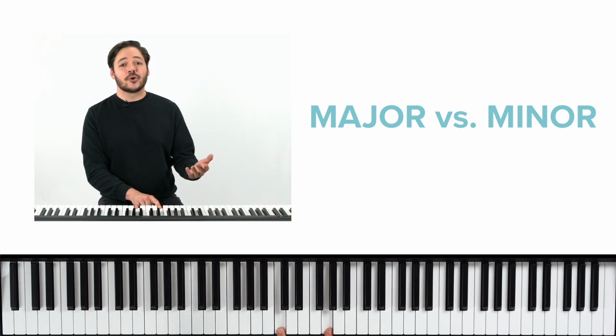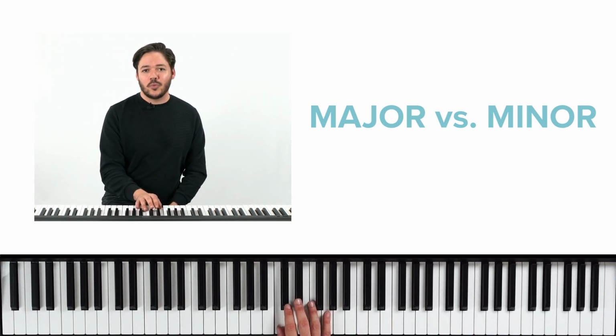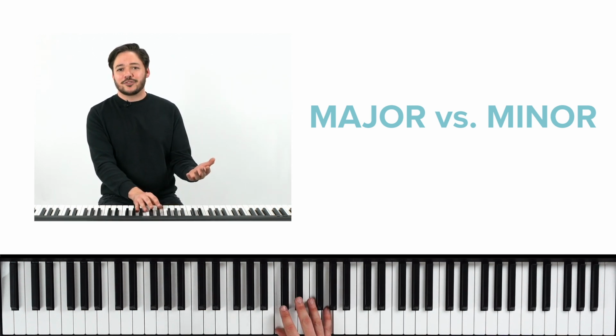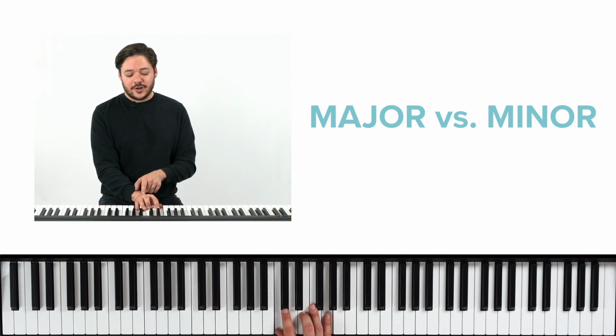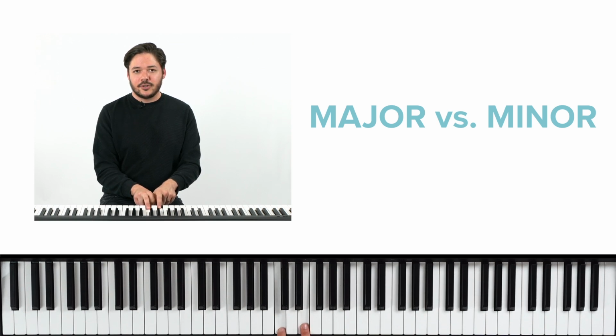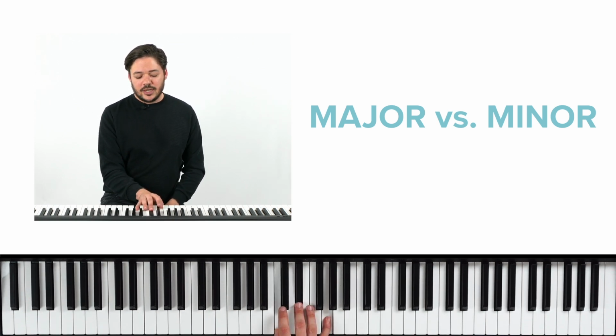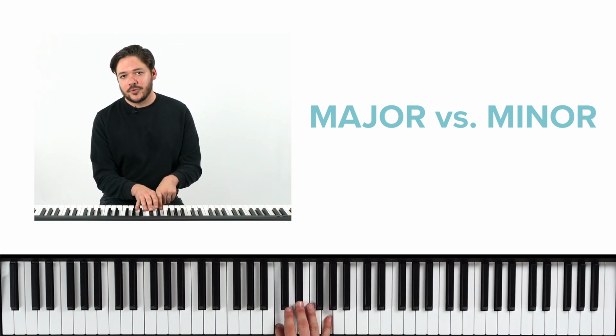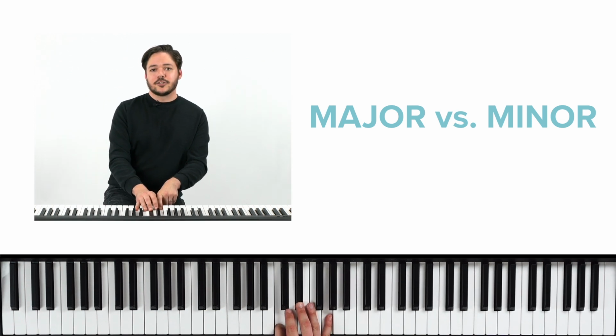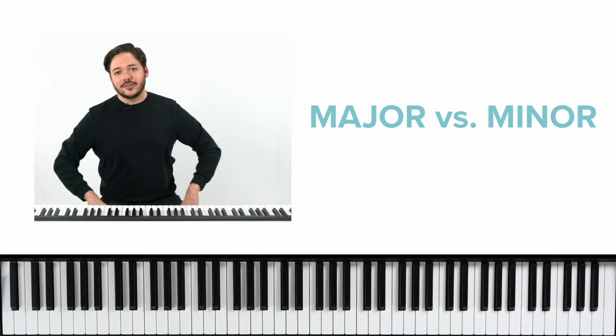So a major chord and a minor chord both have the 1 and the 5. That makes a perfect fifth. The difference is the third. Is it a major third interval from the root? Or is it a minor third interval from the root? Okay? So here comes a pop quiz. Ding, ding, ding, ding, ding.